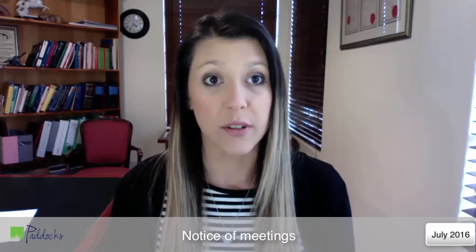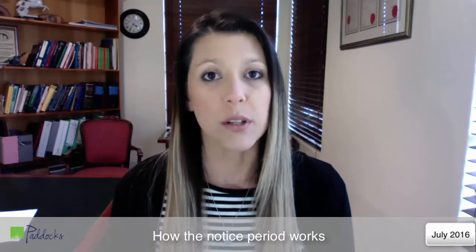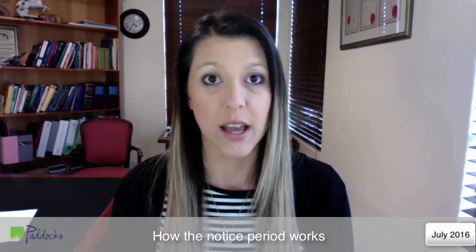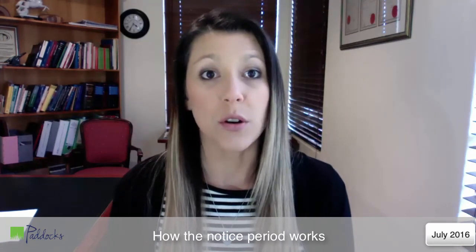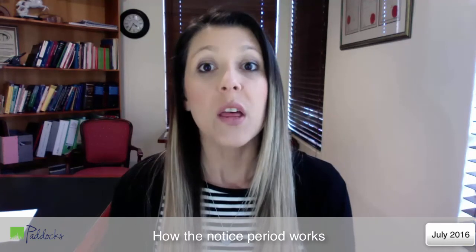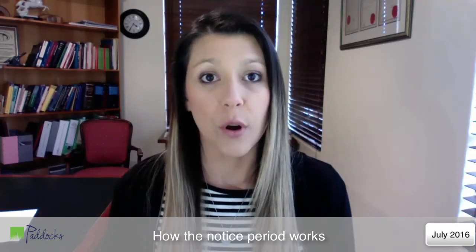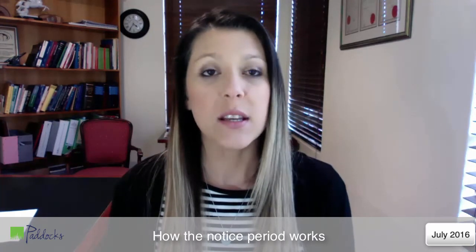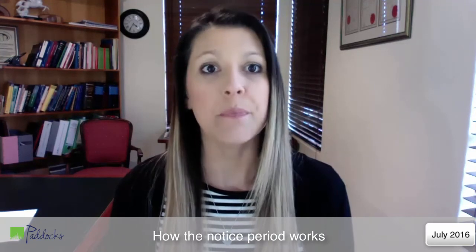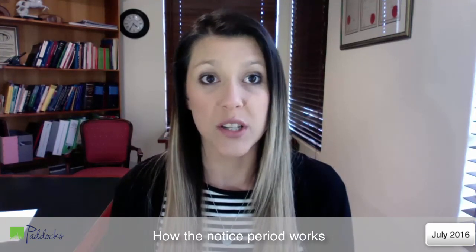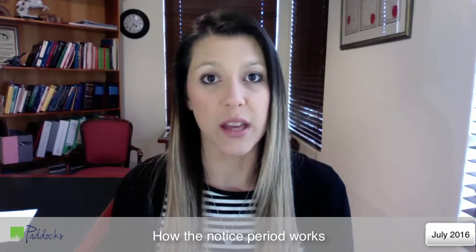What I would like to cover now is how the notice period actually works. So, for example, if the notice period is 7 days and the notice is given on a Monday, which would be day 1, the notice period will start on the Tuesday, day 2. The notice would expire on day 8, which would be the end of the following Monday, and the meeting would take place the next day, Tuesday, which is day 9. Keep in mind that if the notice was to expire on a Sunday or a public holiday, the notice will only expire at the end of the following day.